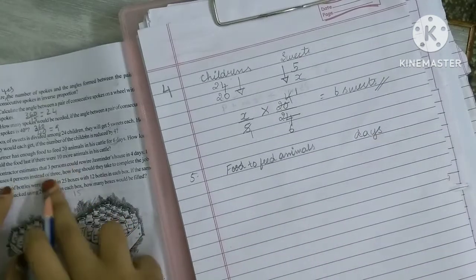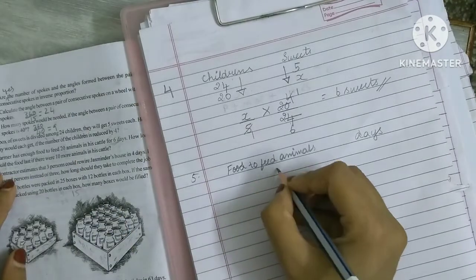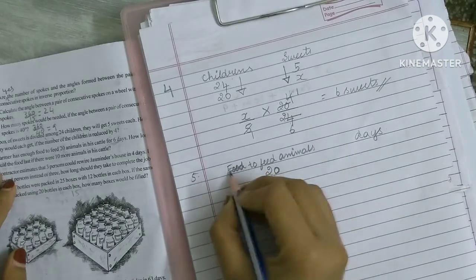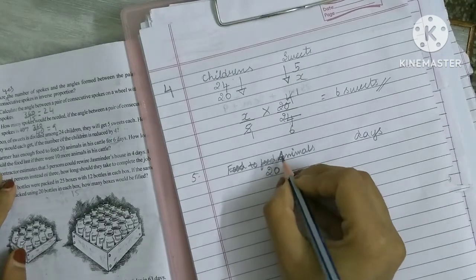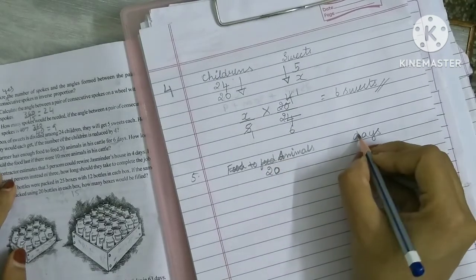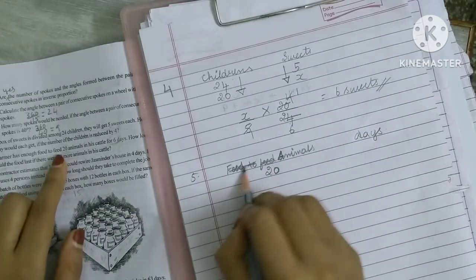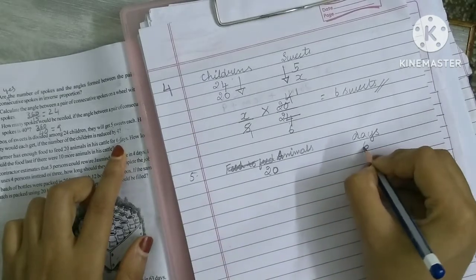So how many animals can we feed? 20 animals. Let's give this heading the name animals, and here days. See, 20 animals can have food for 6 days.